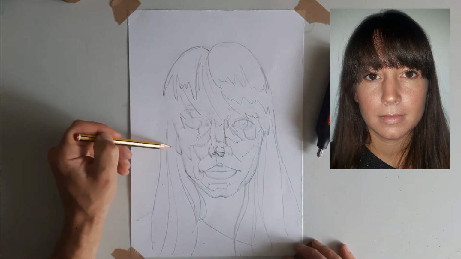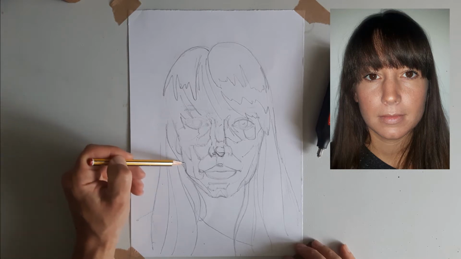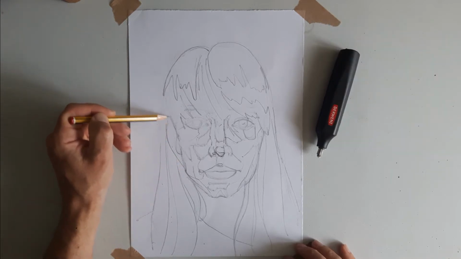Having mapped out the face into sections, I'm now ready to add tone into these individual shapes.